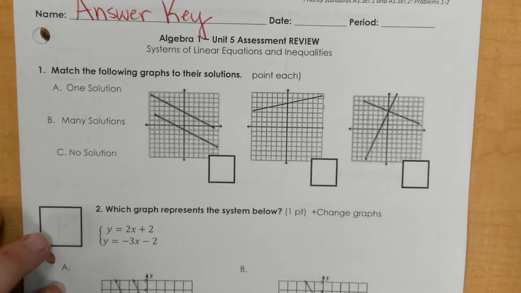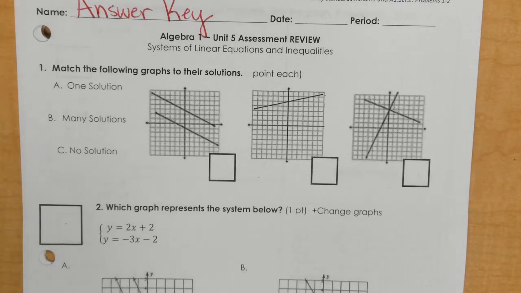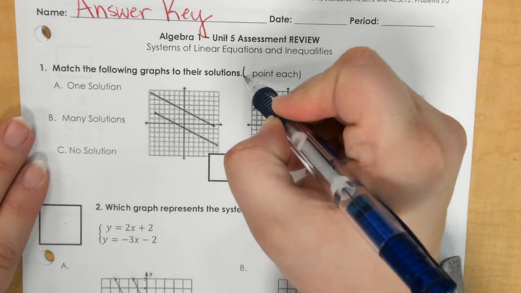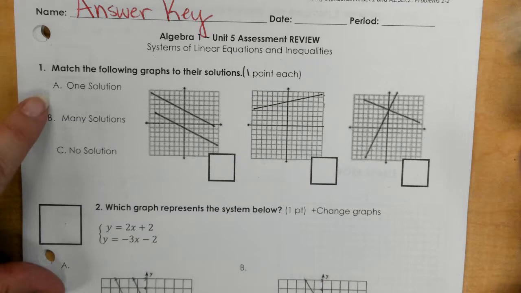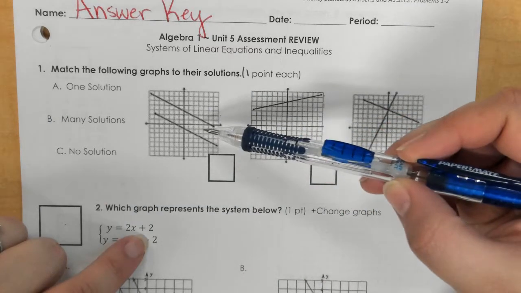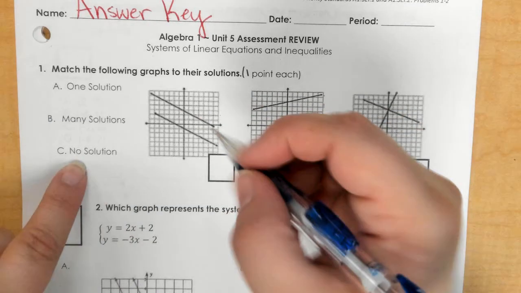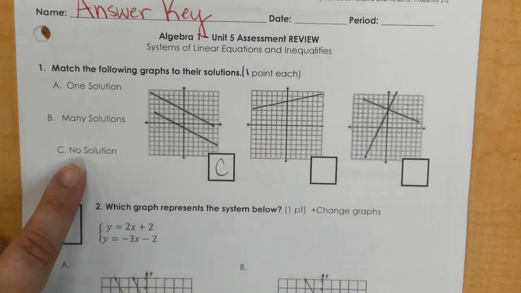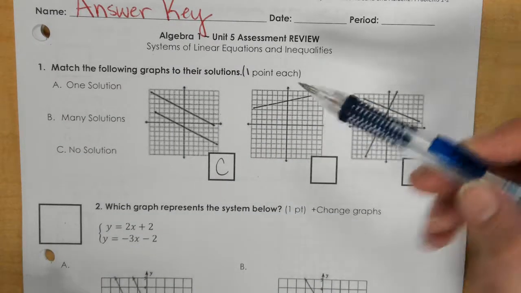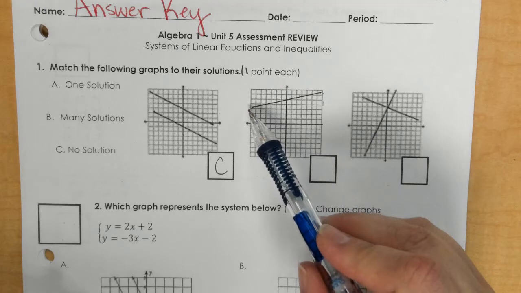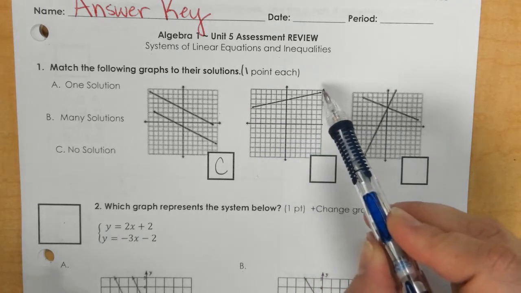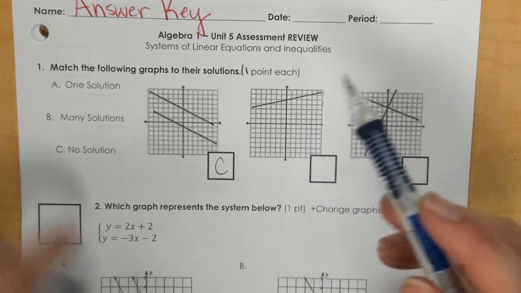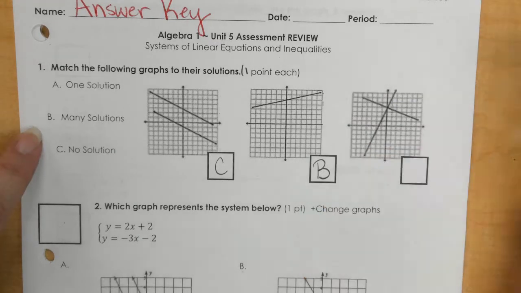For the Unit 5 review, number 1 says, match the following graphs to their solutions. So this should say 1 point each. For the first one, we have parallel lines that do not touch, so that means there would be no solution, letter C. In the second graph, we have just one line, which really means there's two lines right here, and every single point touches, which is many solutions, so that would be B.